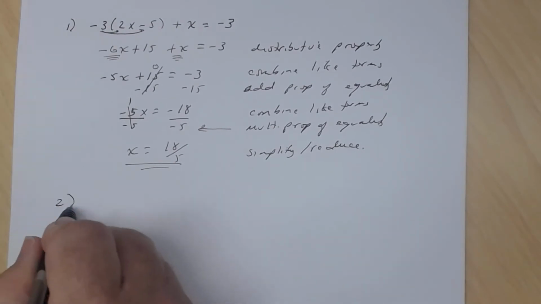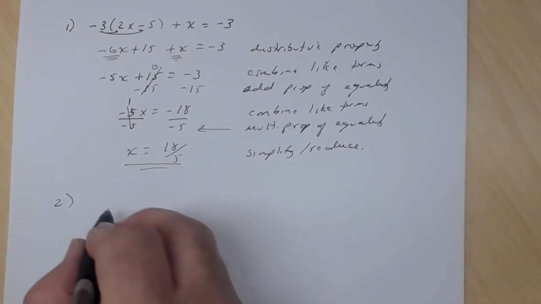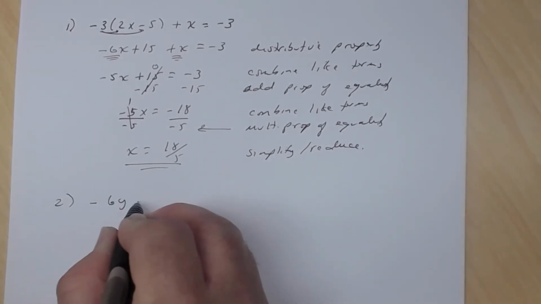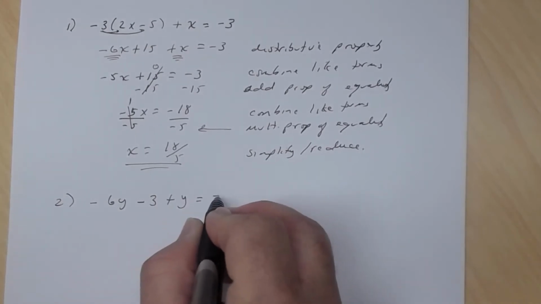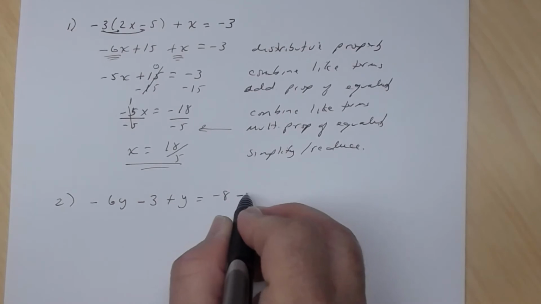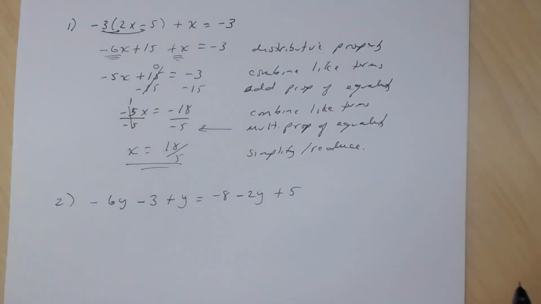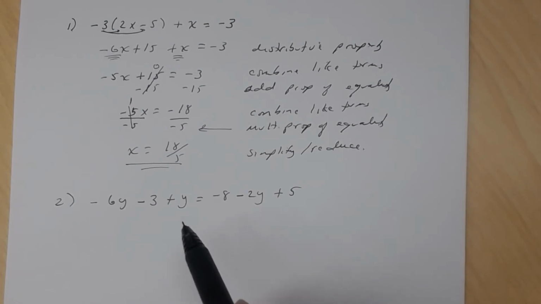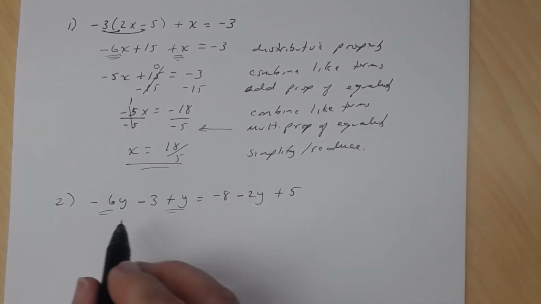Alright, number 2. So number 2, let's suppose we had negative 6y minus 3 plus y equals negative 8 minus 2y plus, let's say, 5. Alright. And so notice in this case there are no parentheses, there are no fractions, but you do want to see if you can combine like terms first. Alright. And so I can, because a negative 6y and a positive y is a negative 5y.